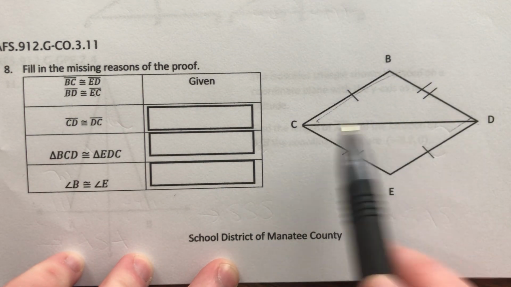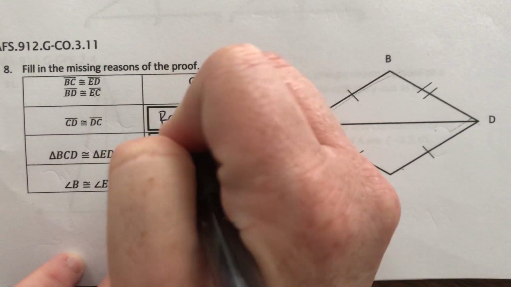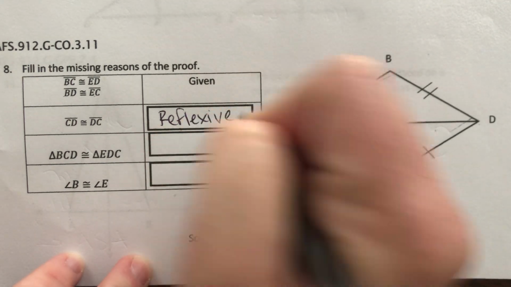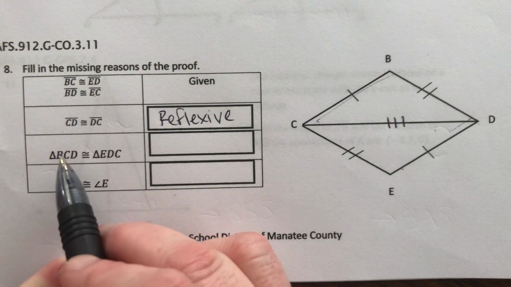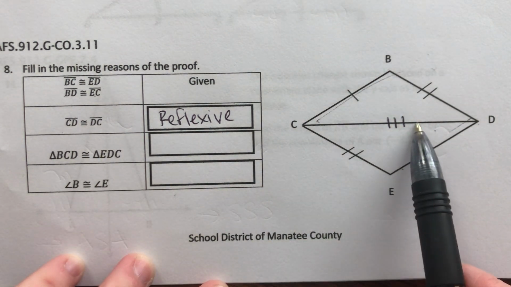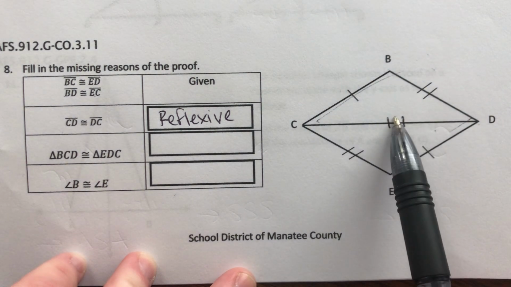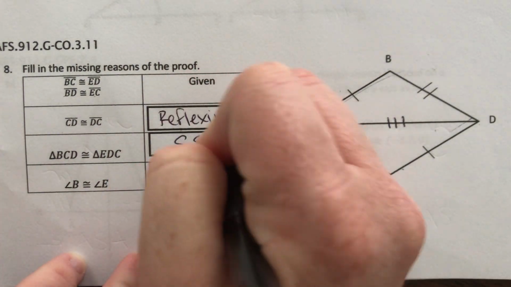So when you say a line segment is congruent to itself, whether you're using it here or here, that's the reflexive property. And so it's congruent. Triangle BCD, the top, is congruent to triangle EDC, the bottom. How do we know they're congruent? Because all 3 sides here are congruent to all 3 sides here. So that's because of side, side, side.